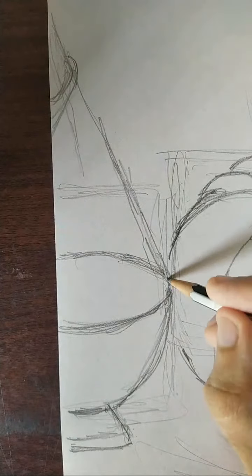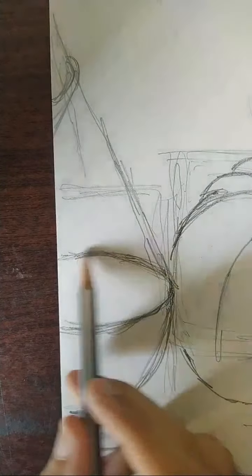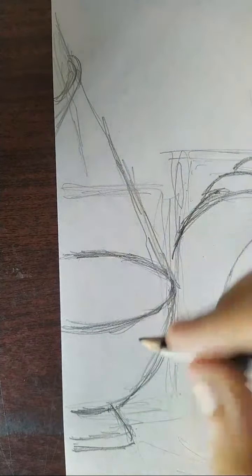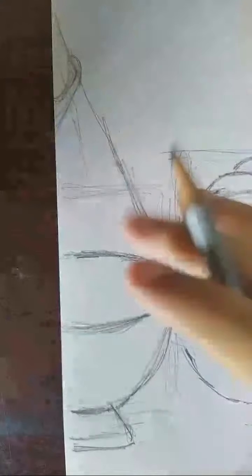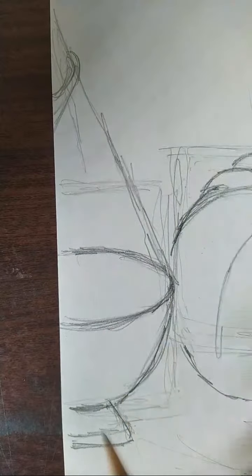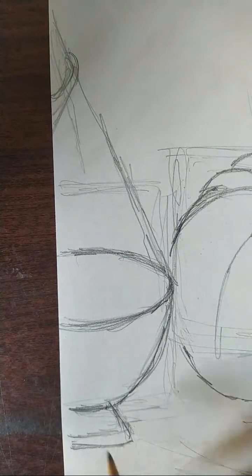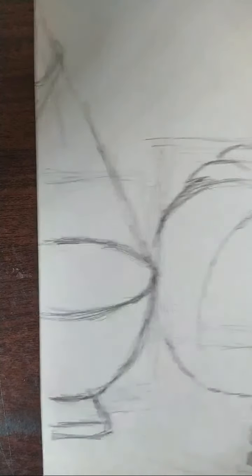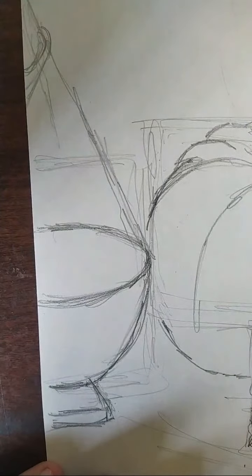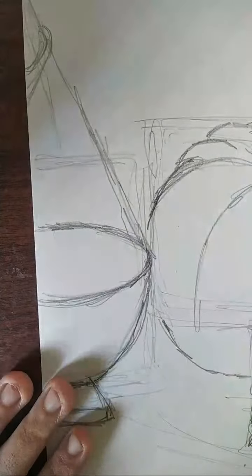So even this is done. The third subject, hope you can just imagine this. This is the jar or the vase kind of thing. Today I'm doing a still life painting, so you will have things like vases, fruits, cloth, and all that. So this part finishes too.